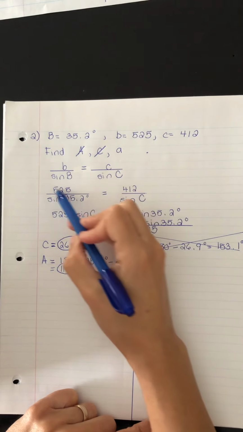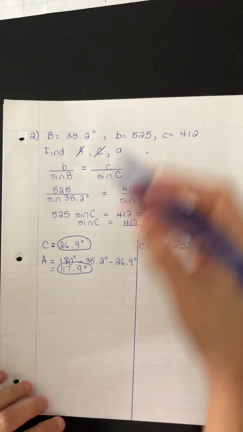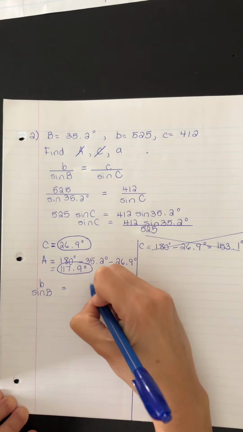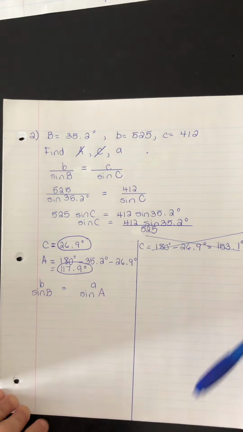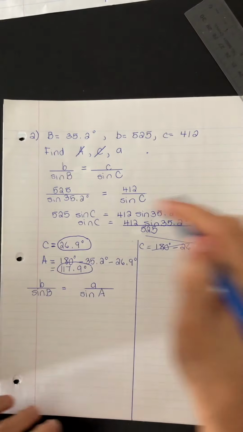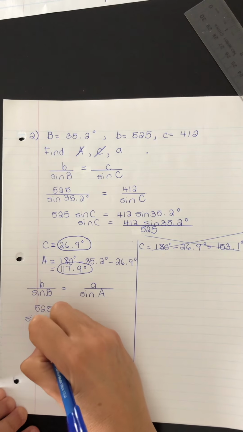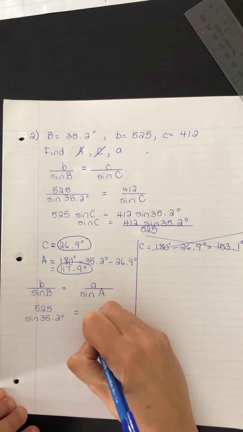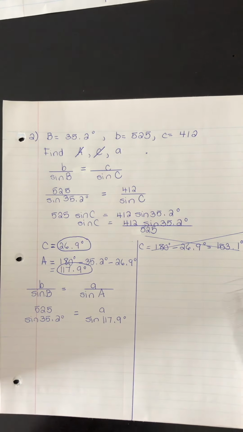We'll set up this sine law, keeping the left side exactly the same and changing the right side. So let's do that. We're going to actually have side A on top, which is what we're trying to find, which means under it has to be the sine of angle A. Okay, so the same exact left side here. And on the right side, we need to substitute 117.9 degrees in the denominator.